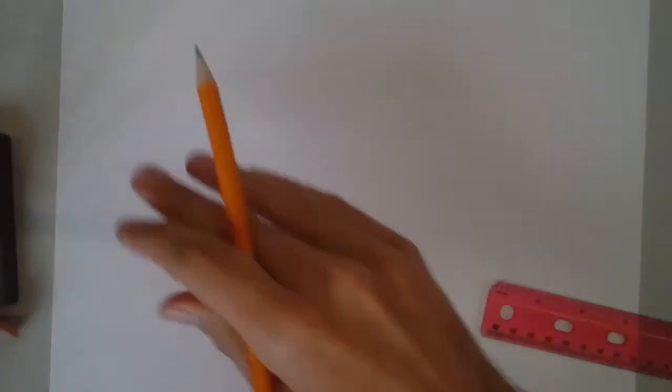So first thing we're going to need, just get the camera set up here. First thing you're going to need some paper. You are definitely going to need a pencil. And you're going to need a ruler, of course, as your measuring tool. All right, so get that aligned.